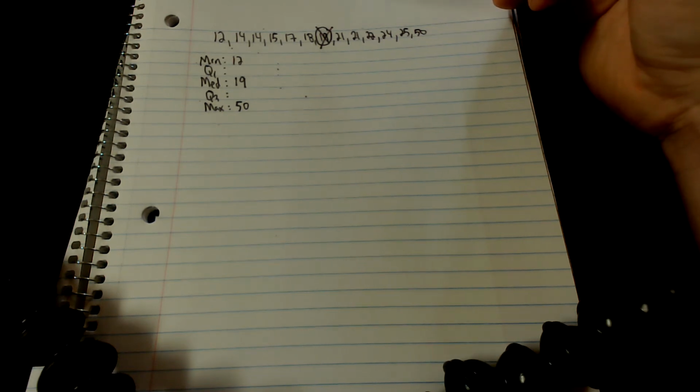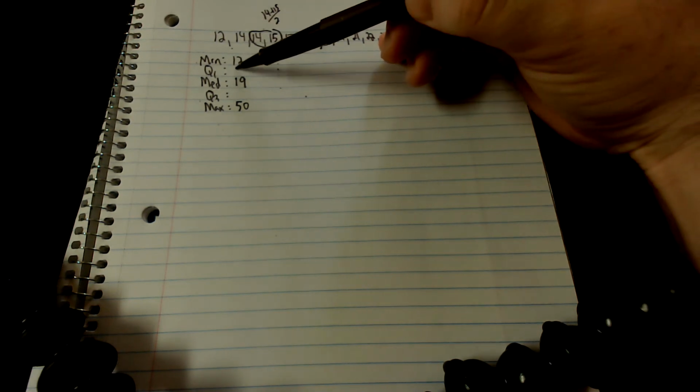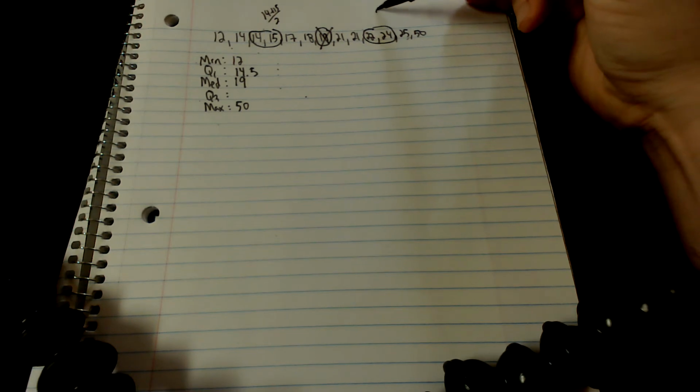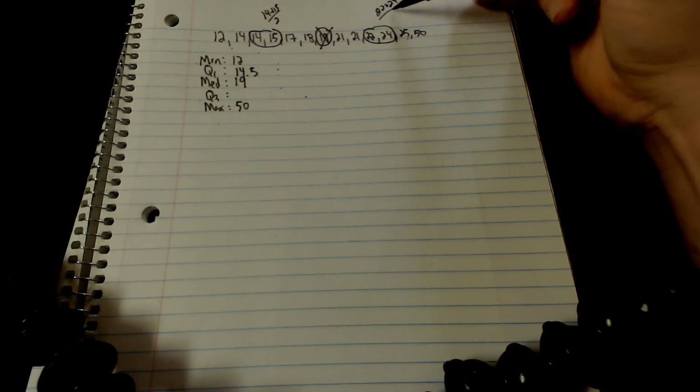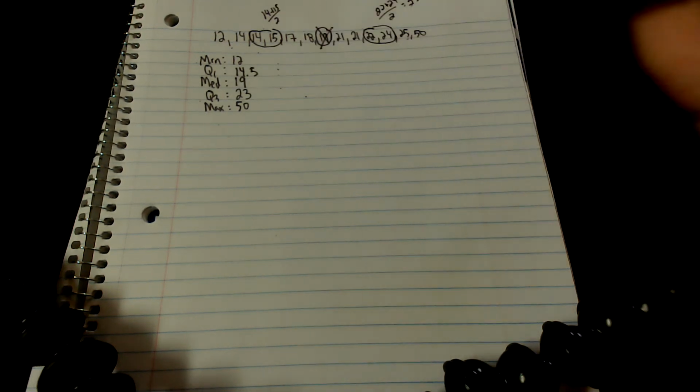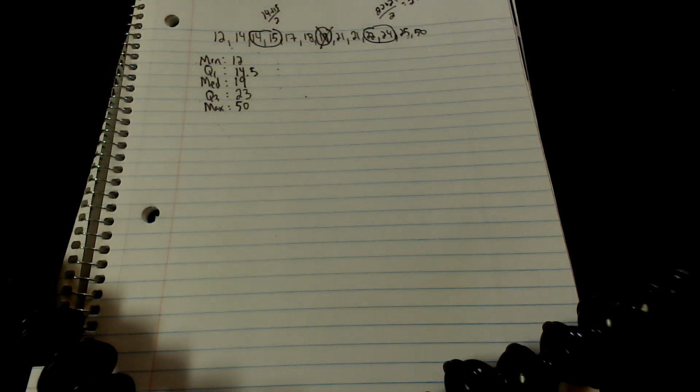Okay, so now all I have to do is find the median of this lower half. That's 6 points, so I'm going to find the average of 14 and 15. That's going to come out to be 14.5. And if I go up here, I need to find the average of 22 and 24. Again, there's 6 points. So 22 plus 24 over 2 gives me 23. And that is my 5-number summary for that data set.